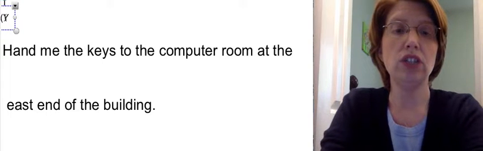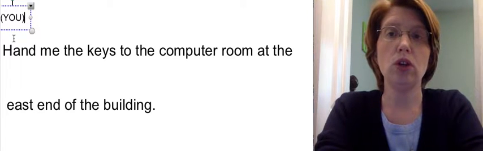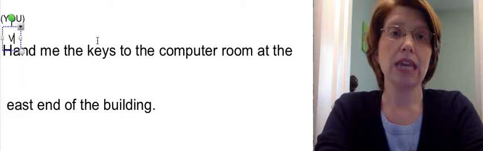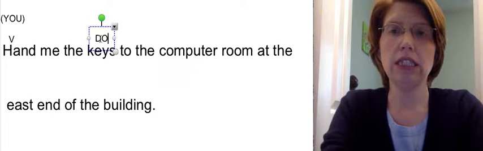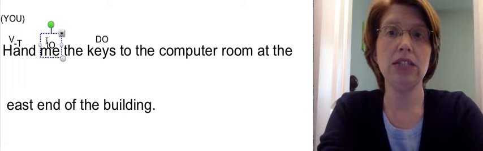Hand me the keys to the computer room at the east end of the building. Who handed me the keys to the computer room at the east end of the building? You understood, subject pronoun. What is being said about you? You hand, verb. Hand what? Keys, verify the noun. Does keys mean the same thing as you? No. Keys, direct object. Hand, verb transitive. Hand keys to whom? Me, indirect object.